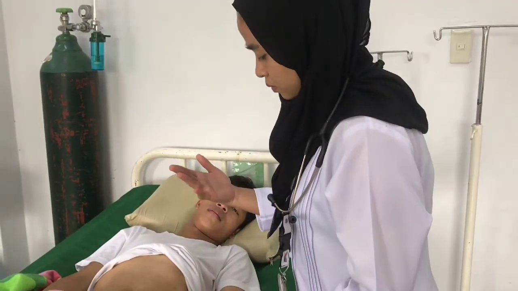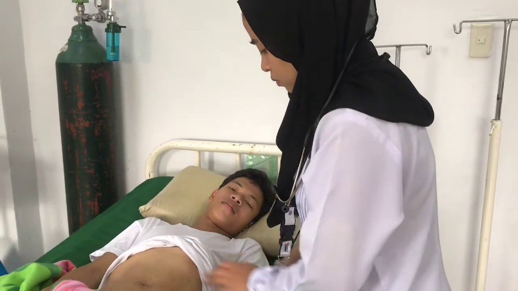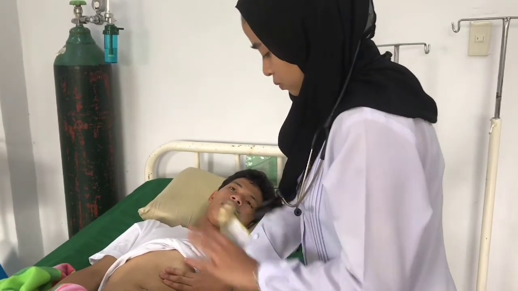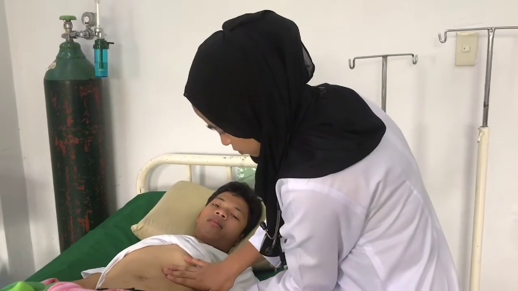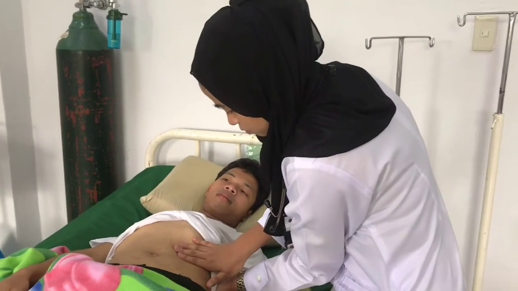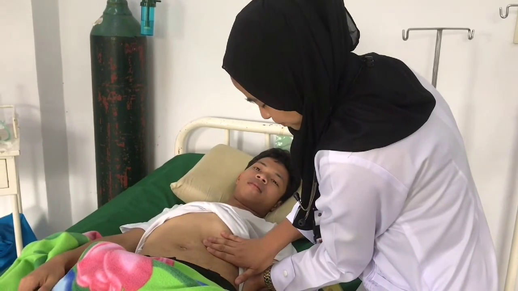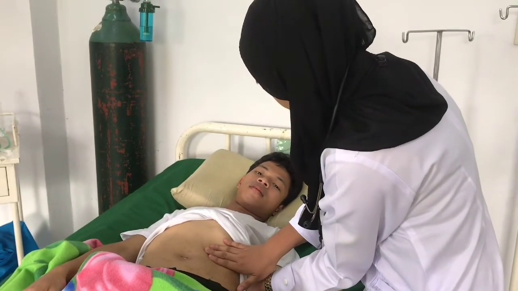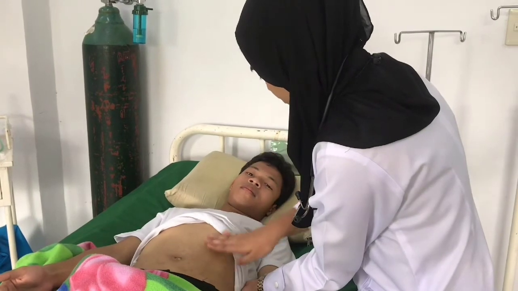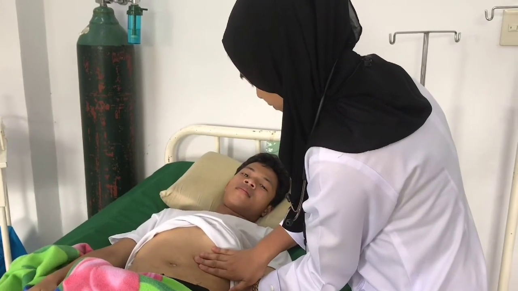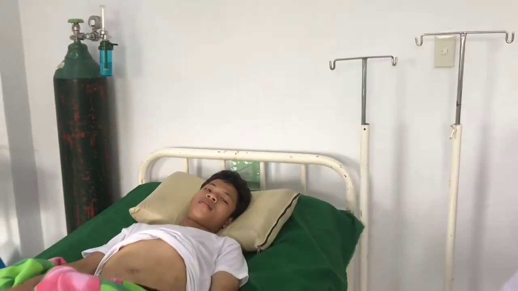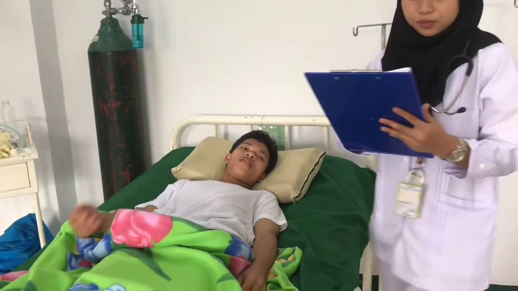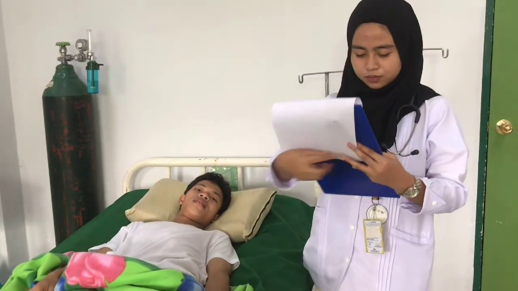Palpate the liver. Place your right hand at the mid-clavicular line under the 11th or 12th rib. Place your left hand under the client's back at the lower ribs and press upward. This is to be able to properly locate the liver and check for any tenderness or abnormalities. Ask the client to inhale and exhale deeply while pressing in and up, noting for any enlargement or masses. Document the procedure done and findings.